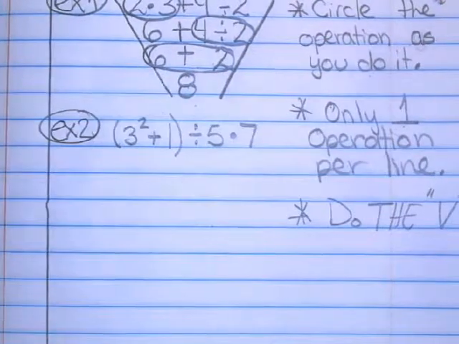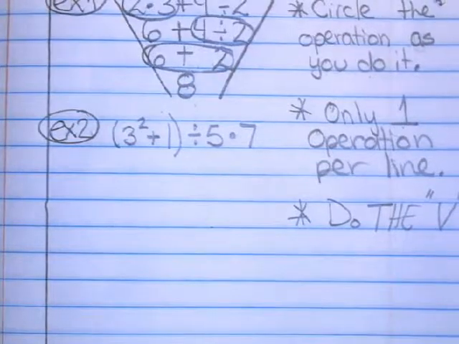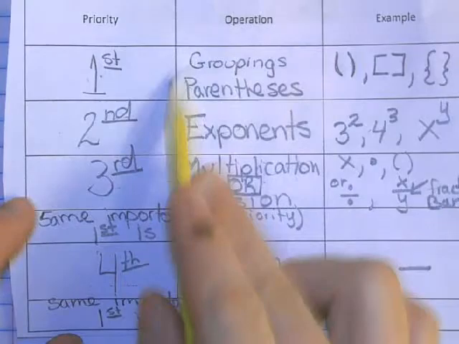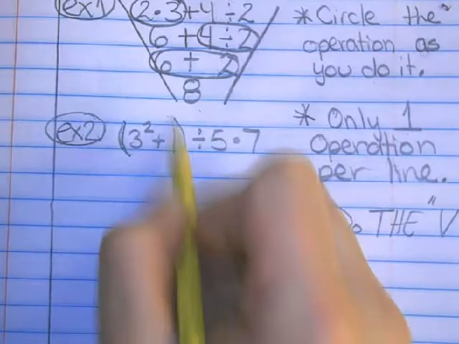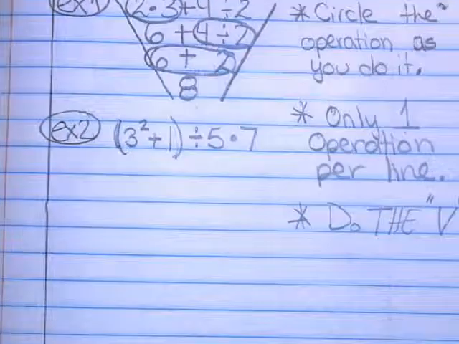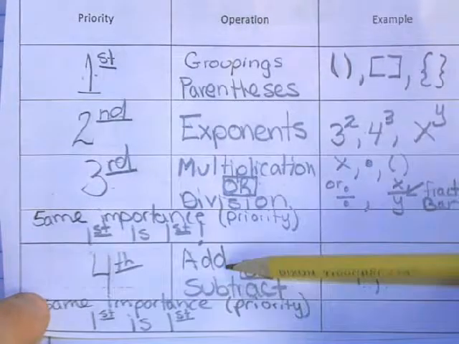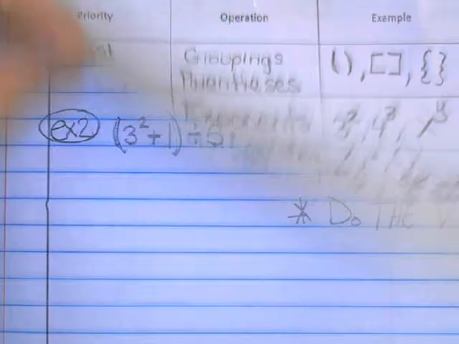So I have 3 squared plus 1, in parentheses, divided by 5 times 7. So again, if I'm not sure what to do first, I'm going to refer back to my chart. The first thing I want to do is any groupings I have. Well, I do have parentheses this time, right here. So inside that parentheses, I have an exponent and addition. Well, if I refer back to my list, what comes first? Exponents or addition? Addition's way down here, exponent's right here. So I would do the exponent.